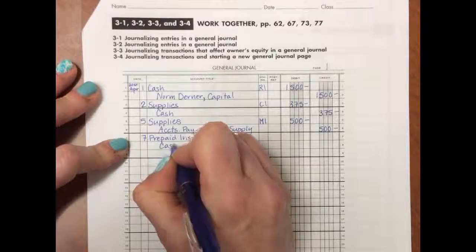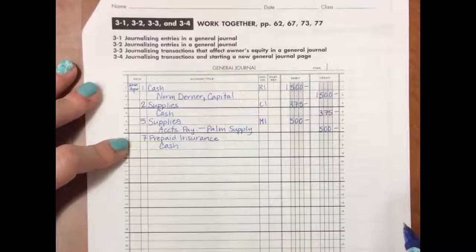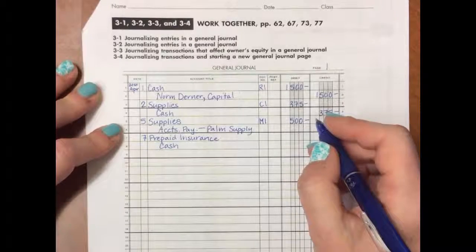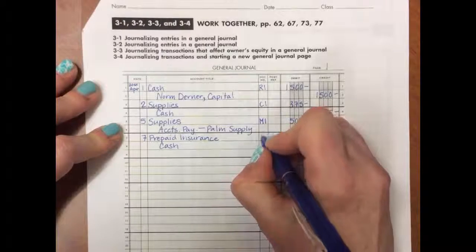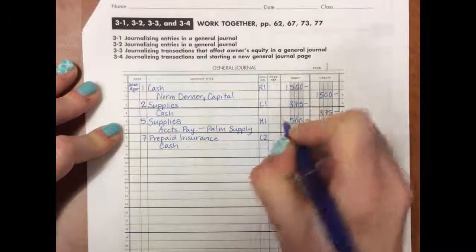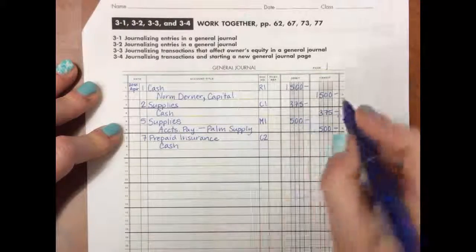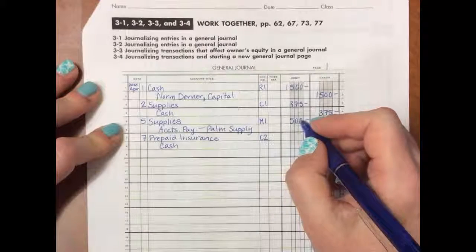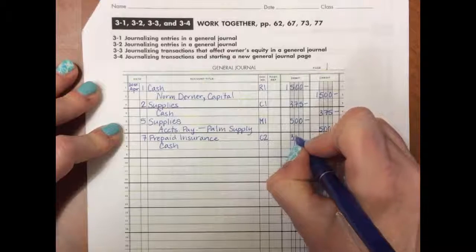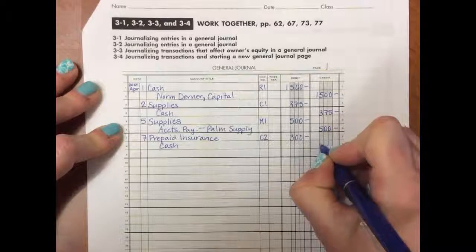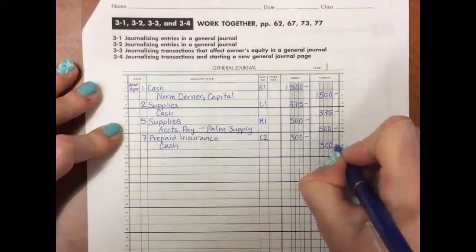Remember to indent the credit account just a little bit. And our source document is check number 2, so we'll put a C2 on the same line as prepaid insurance. The amount of our prepaid insurance is $300. And our credit to cash is $300.